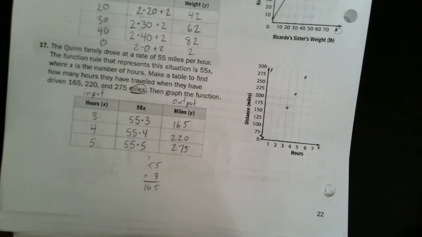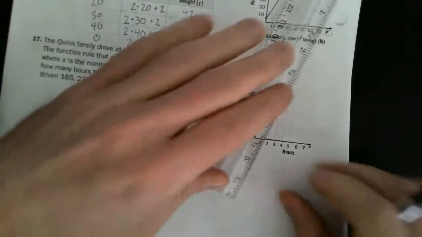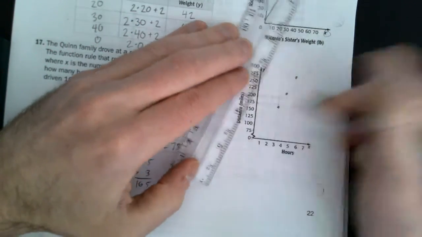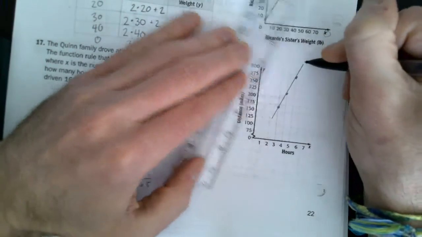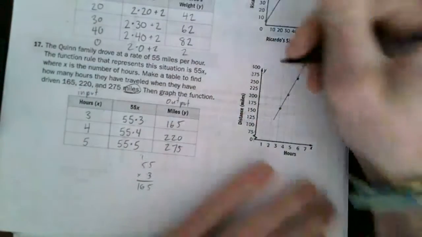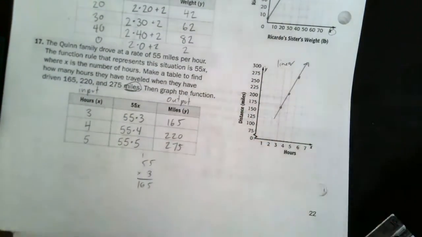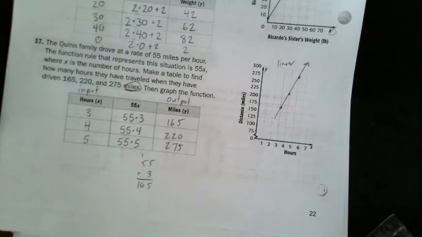Now, if you connect these, this one's kind of tough because it's got that little jagged edge, but if you put a line from there, it looks like it's going to be straight. It's going to be linear. And again, this wouldn't meet up at 0 either because this graph was, it's called truncated. It was lessened. You don't have to know that word, but it is linear still.